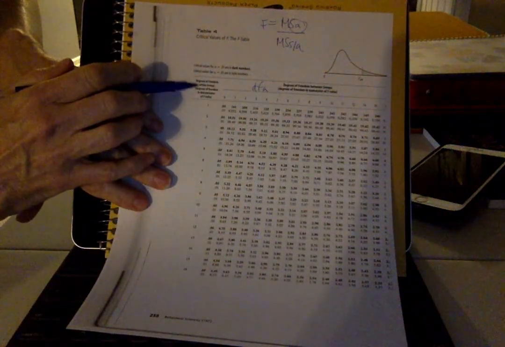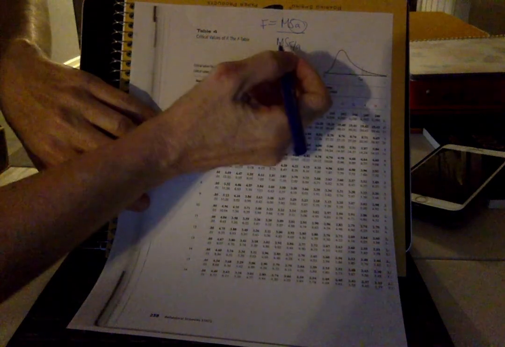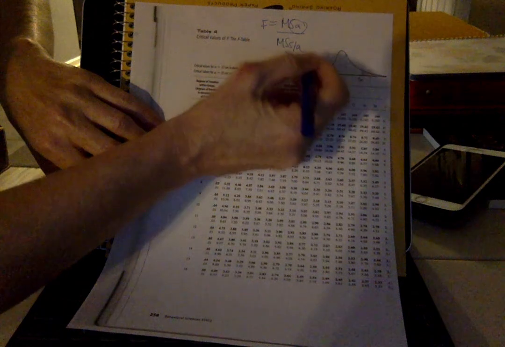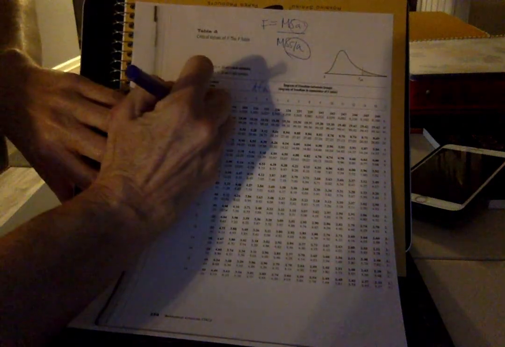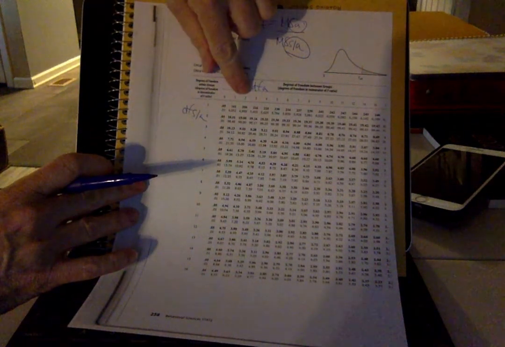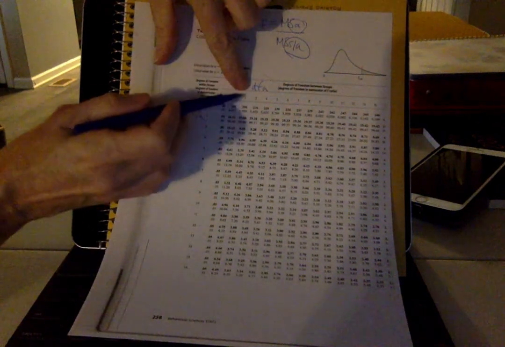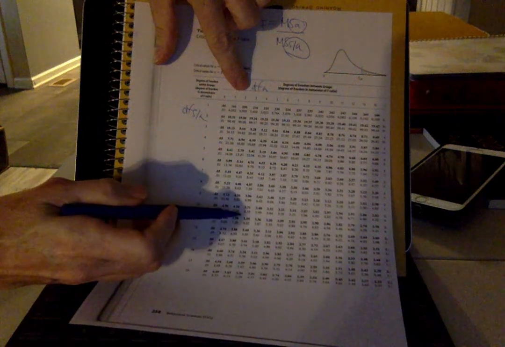Then, along the side here, it says degrees of freedom within groups, which is degrees of freedom for the denominator of the F ratio. So again, we go back to our F ratio. What's on the denominator? It's S over A. So we are going to find the degrees of freedom for S over A and plug them in here. Let's assume our degrees of freedom for A was 2, and our degrees of freedom for S over A was 10. We're going to go over to 2 and down to 10, and these are the numbers we're looking at.